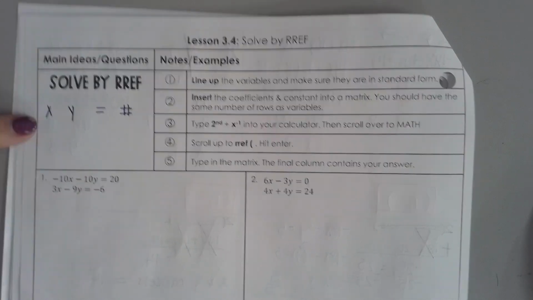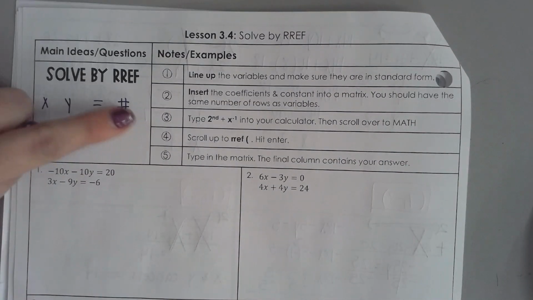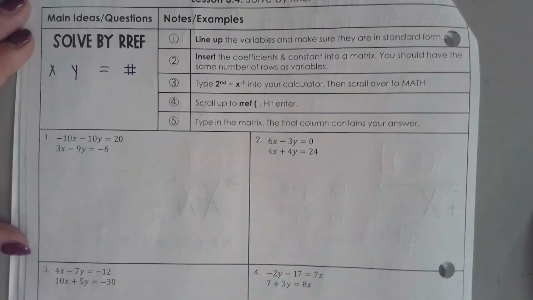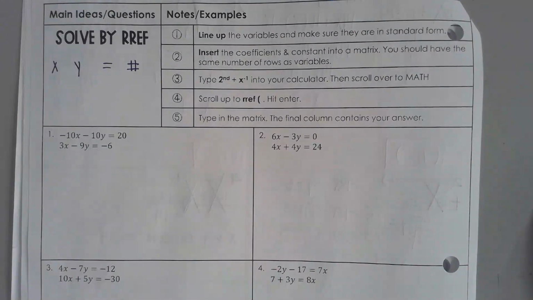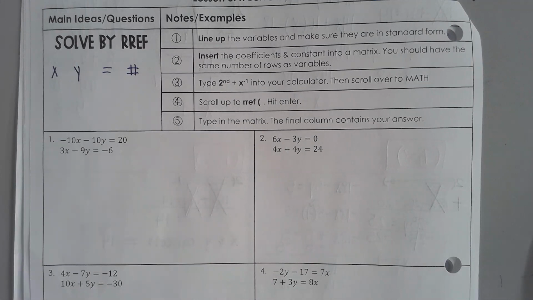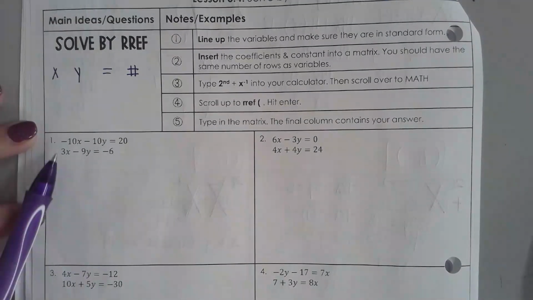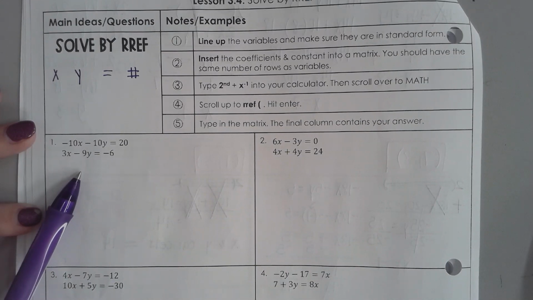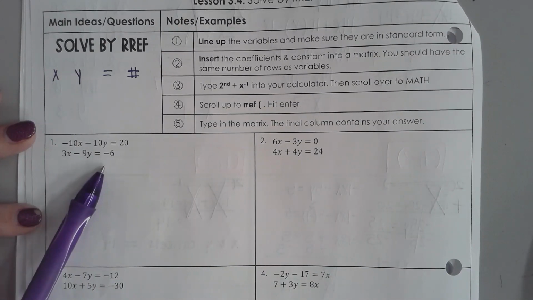You have to have it equal. You have to have it. So number one, both equations: my x's first, then my y's, then the equals, and then the number.